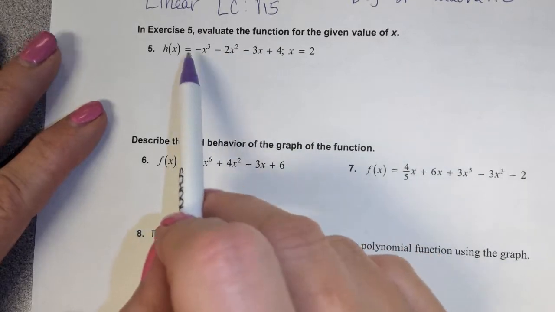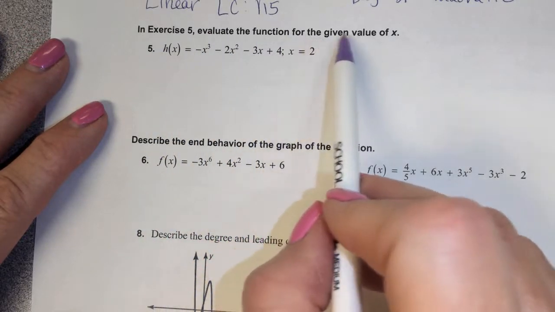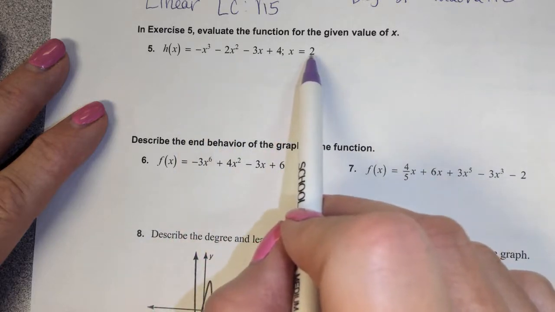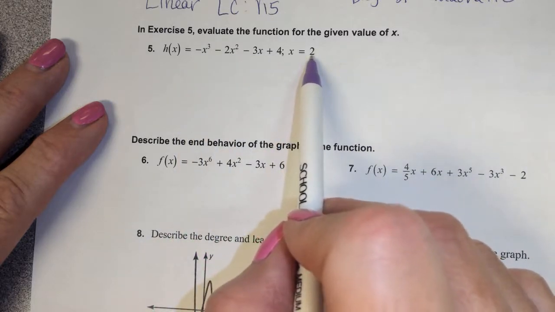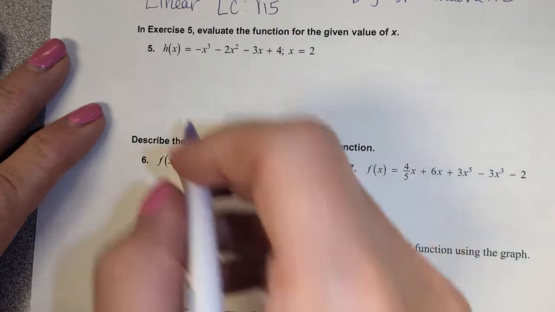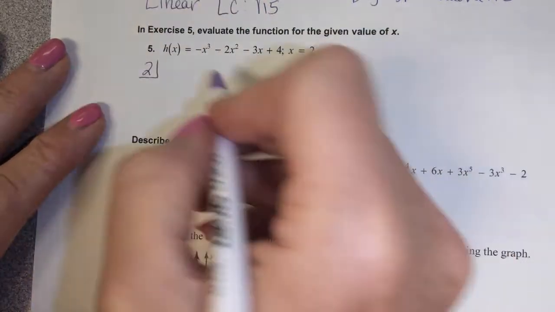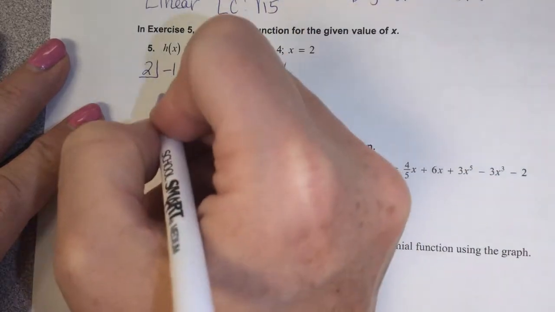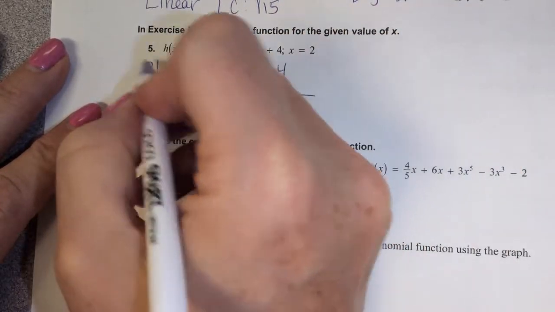All right. Next one. Evaluate the function for the given value of x. What is a fast way to evaluate this for when x equals 2? Synthetic. Synthetic is faster than plugging it in. If you want to race, go ahead and plug it in and I'll do it with synthetic and we'll see who wins.